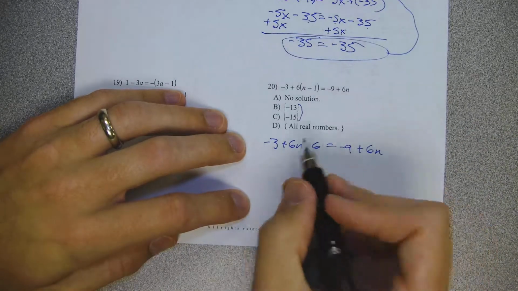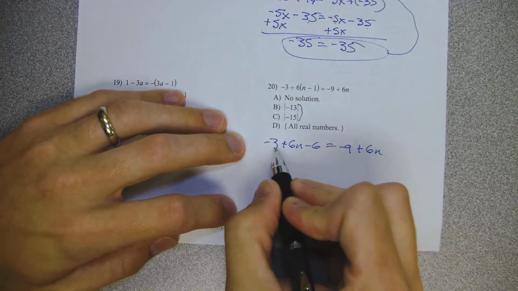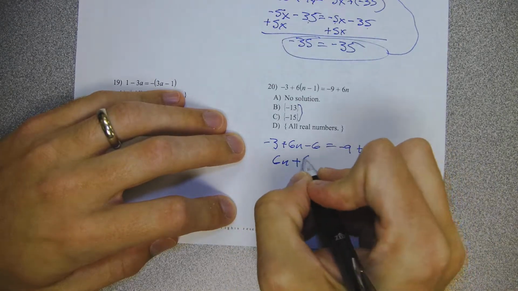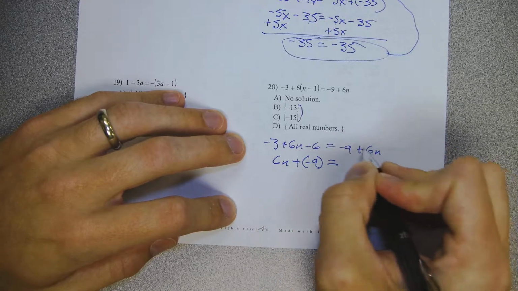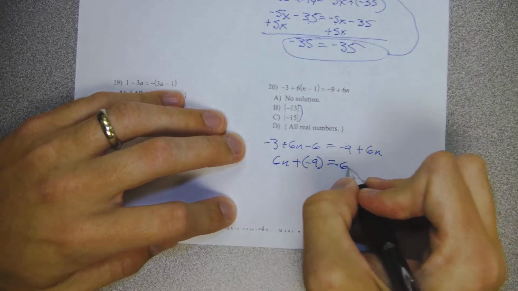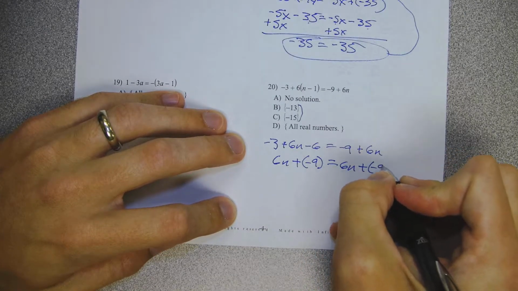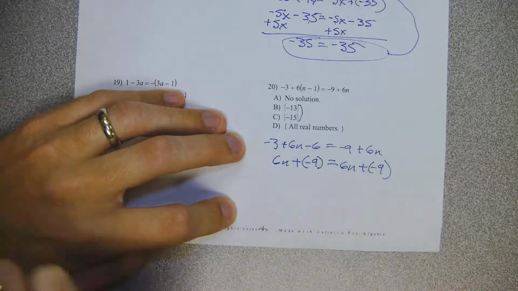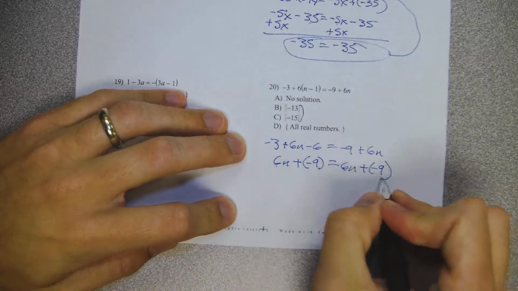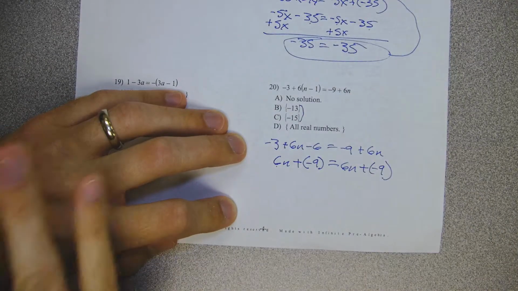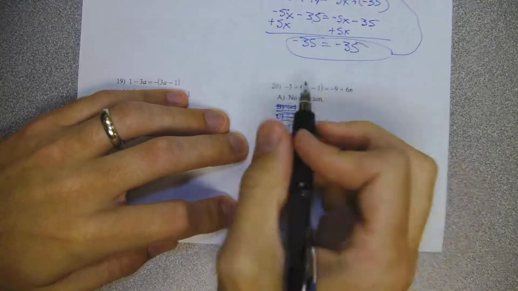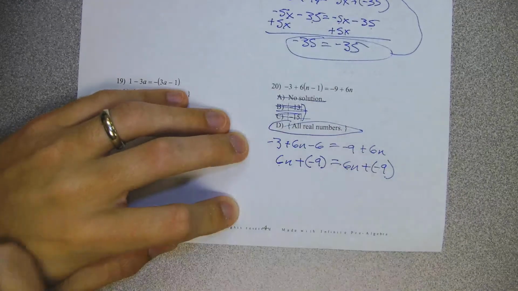Now notice, we've got some cleaning up to do here. We can simplify. Negative 3 plus negative 6, let's see, 6n plus, and that'll be a negative 9. And I'm going to rewrite this so that way we're in that constant format of having our term with a variable first. So 6n plus negative 9. What do you know? They're exactly the same. Same coefficient, in this case 6, same constant, negative 9, meaning I don't have to go any further. I know that this is an all real numbers scenario. It wasn't a one solution scenario, and it certainly wasn't a no solution scenario. It's all real numbers. And I can stop right there.